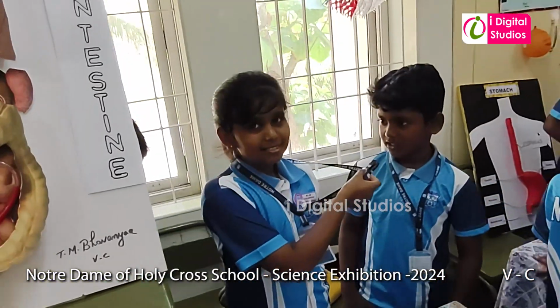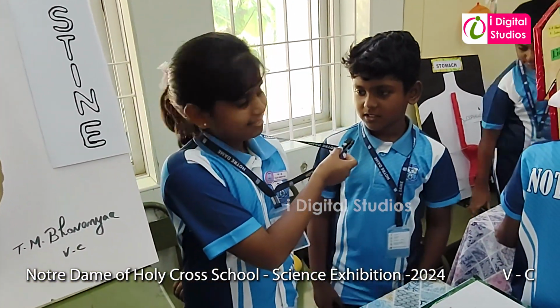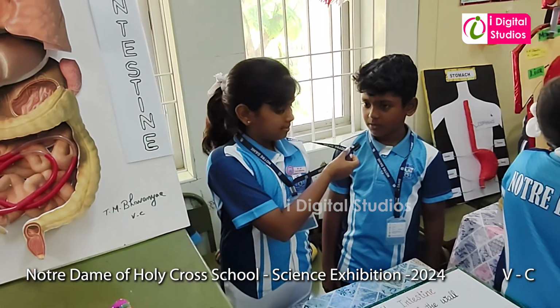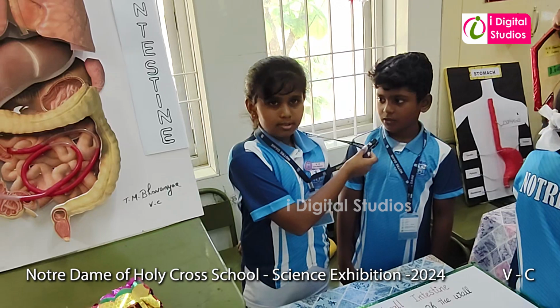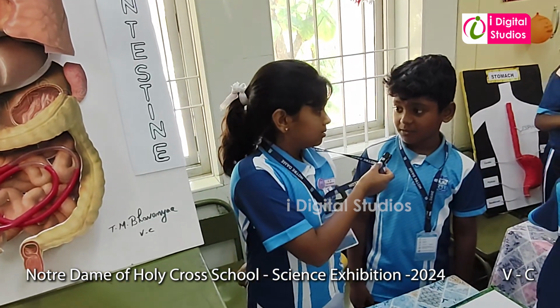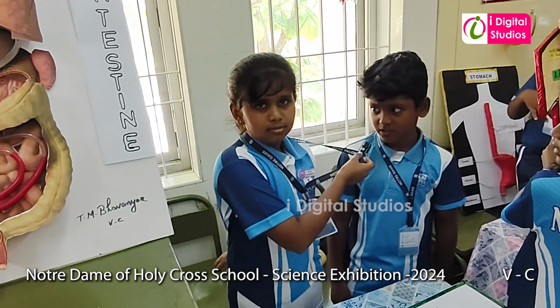Layers of the wall. Mucosa absorbs nutrients. Submucosa supports digestion with blood vessels and nerves. Muscularis moves food via peristalsis. Serosa is the outer protective layer. It is supplied with blood vessels to absorb nutrients efficiently.